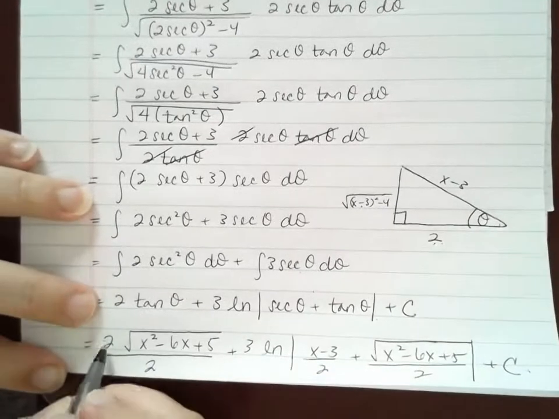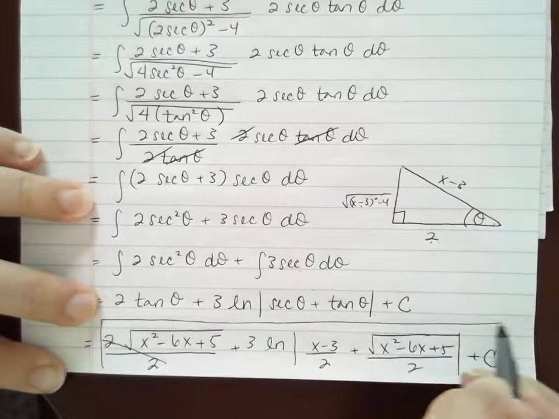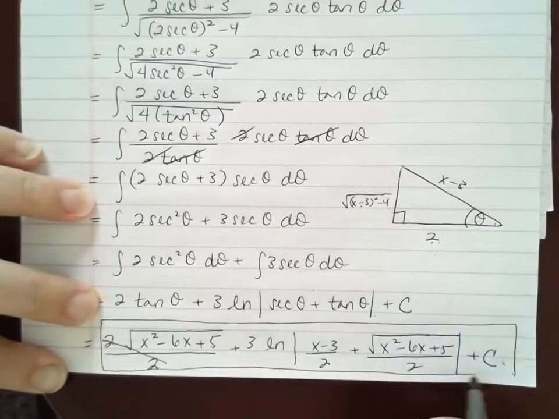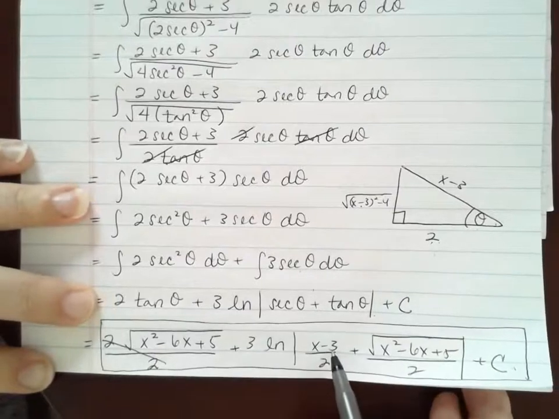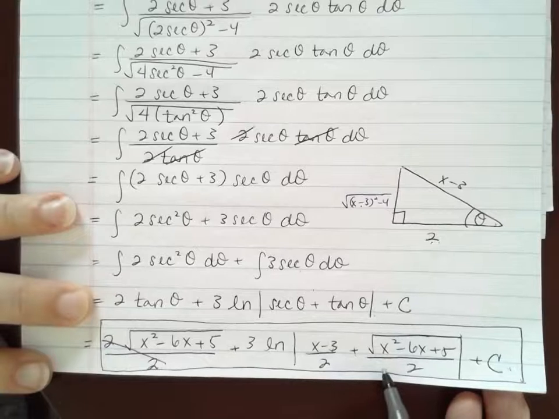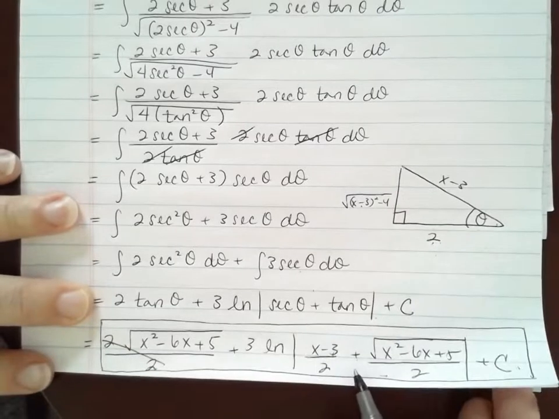Maybe I won't just because I don't really have room. But my 2's would cancel, and I would probably write my natural log statement as one fraction. I would put x minus 3 in parentheses. I would add this square root and put them all over 2, probably. But that would be your final answer for this.